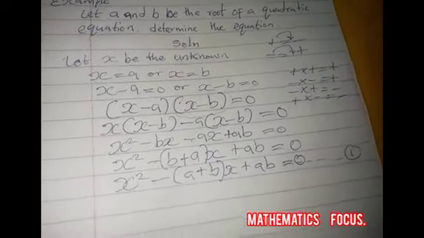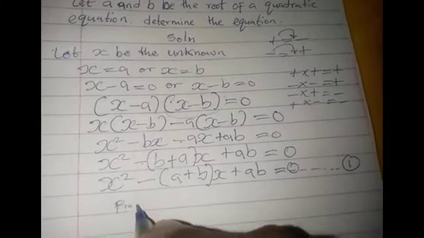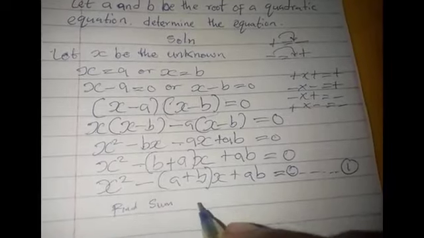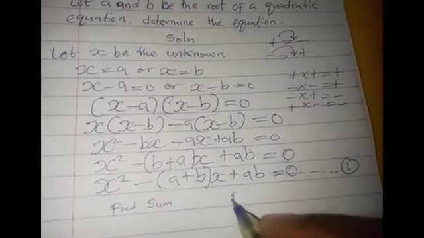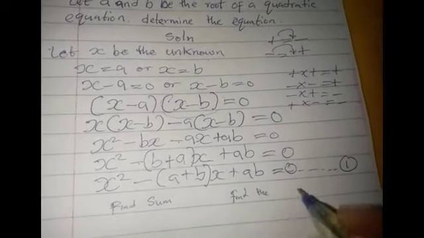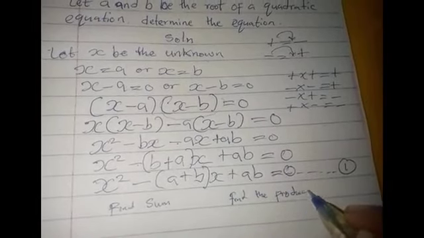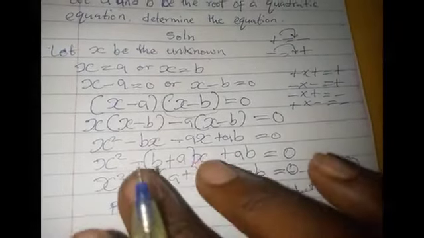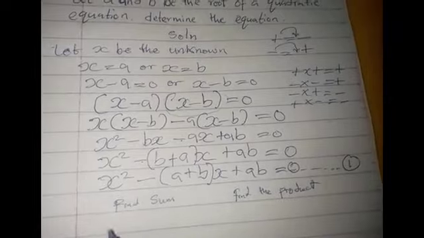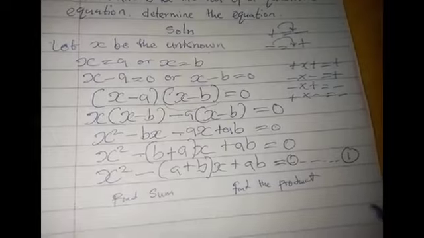All you do is this: a plus b just means you find the sum of the roots you are given, and then you find the product, and just input them into the formula, and then you use it to derive the equation which you are looking for.